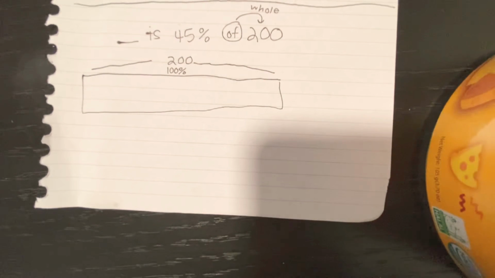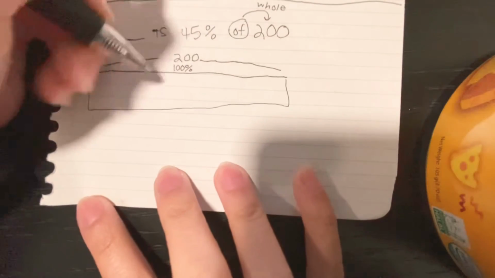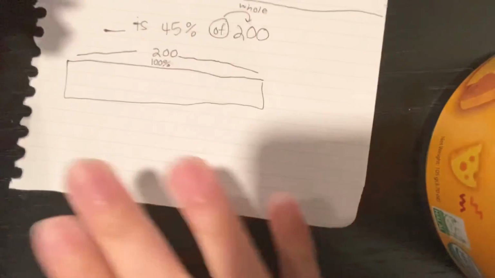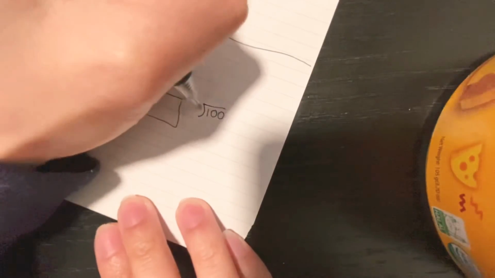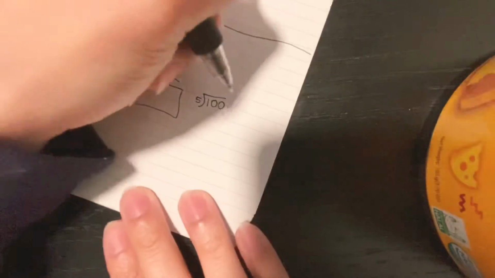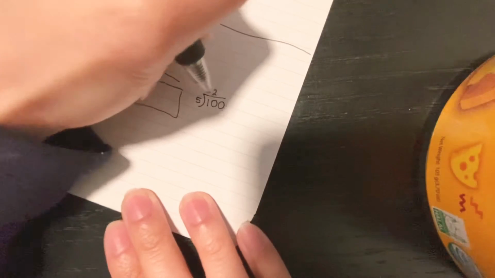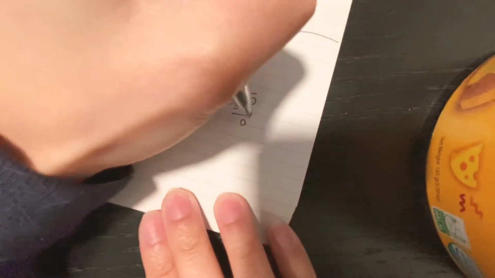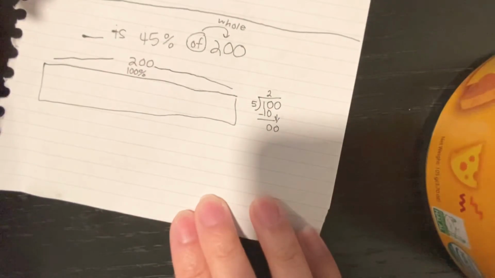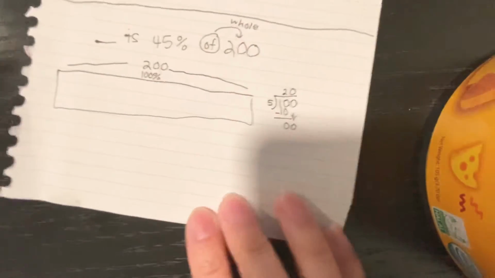So I'm thinking maybe we should do 5 because we could easily count from 5, 10, 15, 20, 25, 30, 35, 40, 45, 50. So that gives me 20 equal squares because if I do 100 divided by 5, I get 5 times 2 equals 10. I'm going to drop the 0. 5 times what equals 0? 0. So that's 20 equal squares.